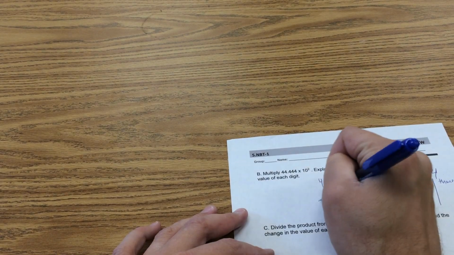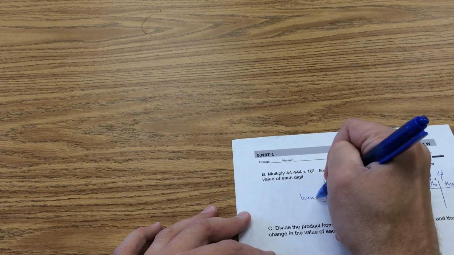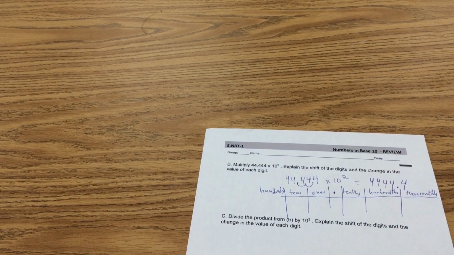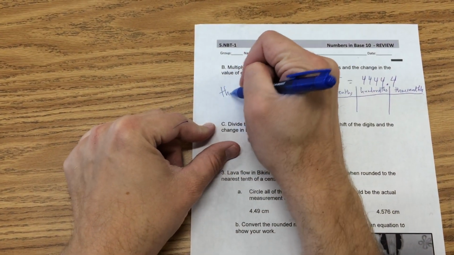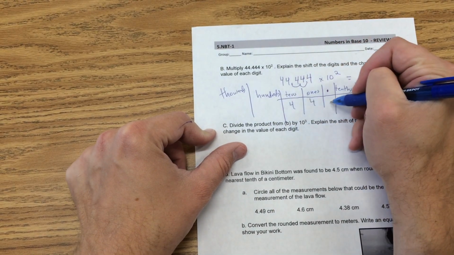Then I think it's going to get big, so I'm going to need to make hundreds. And I'm going to need to make, let's see if that's better, thousands. So I'm going to put the number as we started off with here.